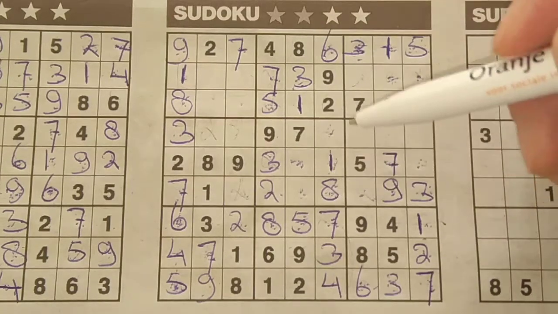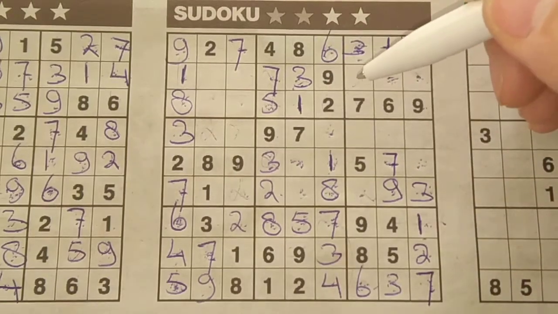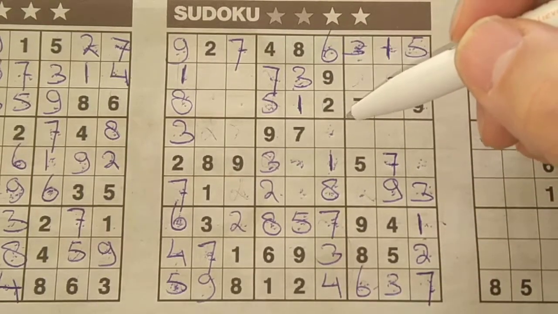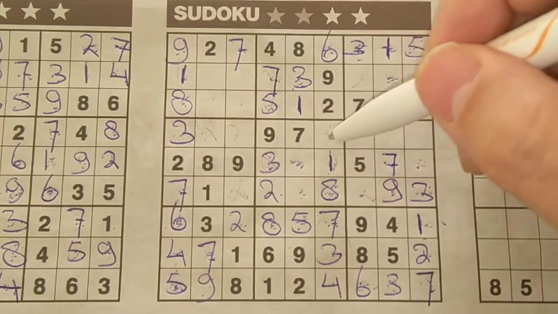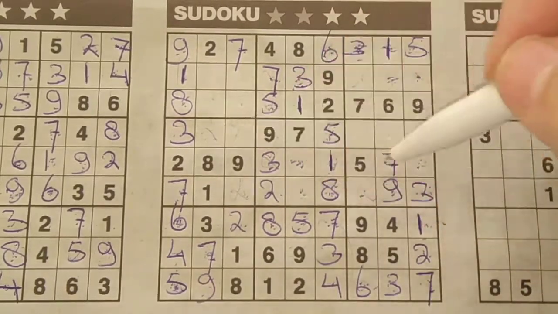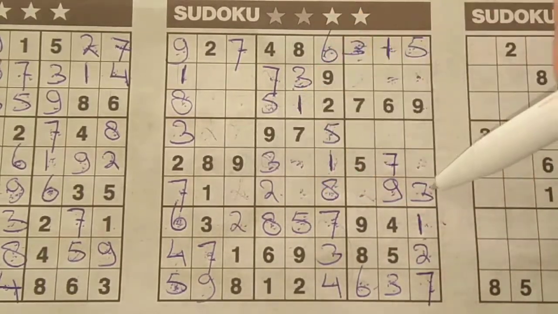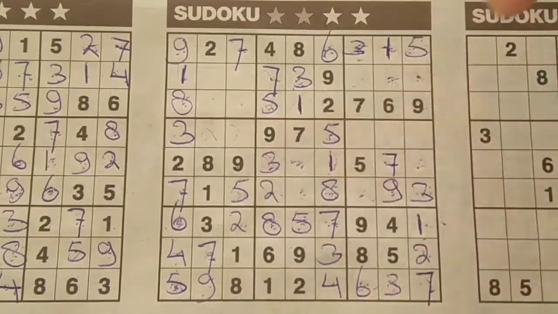That means 1 box left in this column for the number 1, 2, 3, 5, I believe. Yes, 5 is missing here. 5 in this row, 5 in the middle row, so in the row below. The only place for the 5 should be here.